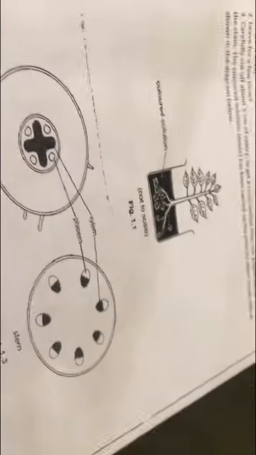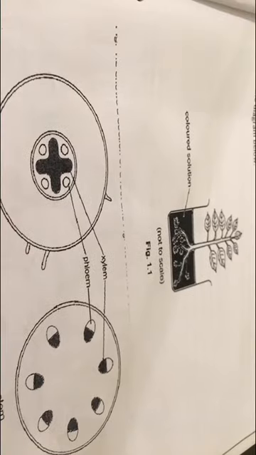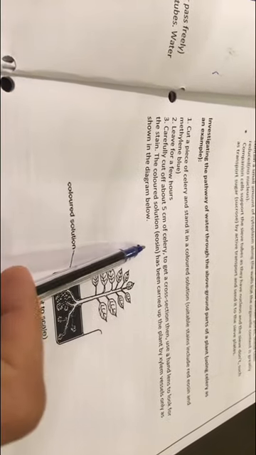If you want to talk about an investigation to investigate what xylem does, or to prove that xylem carries water, we place a celery plant or any leafy shoot in a colored solution. The colored solution could be red, or could be blue. We can use food coloring. Now we leave it overnight, or for a few hours.